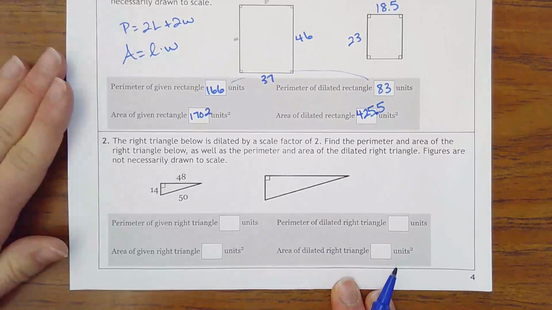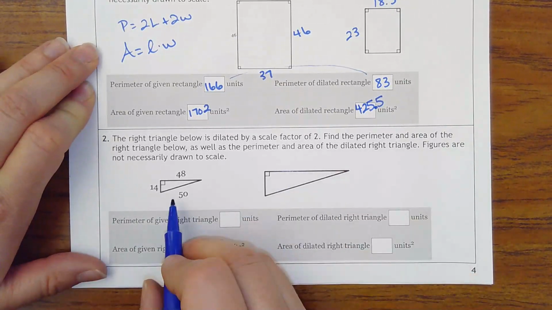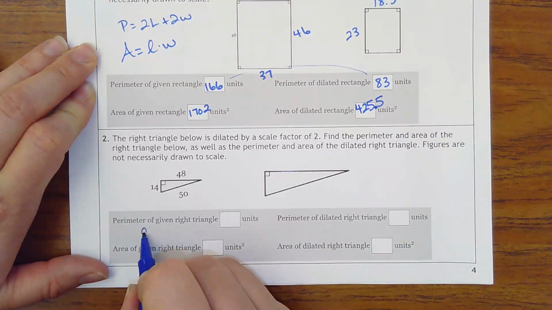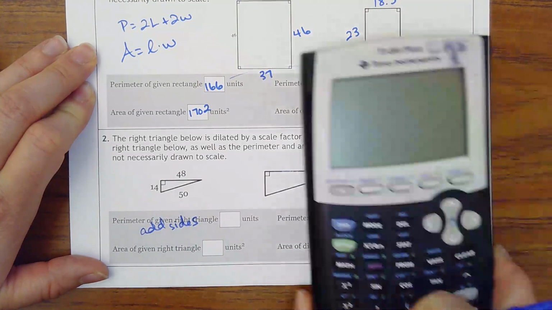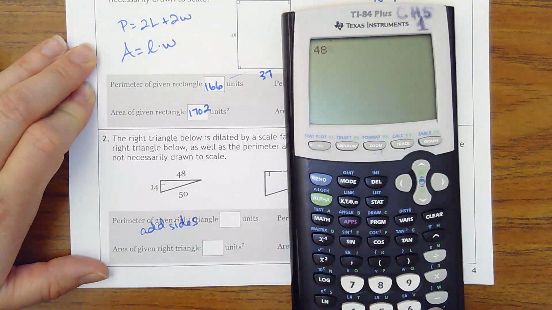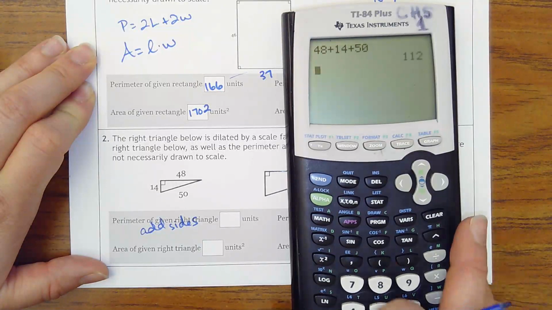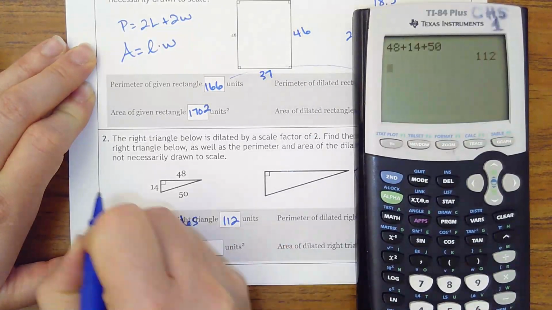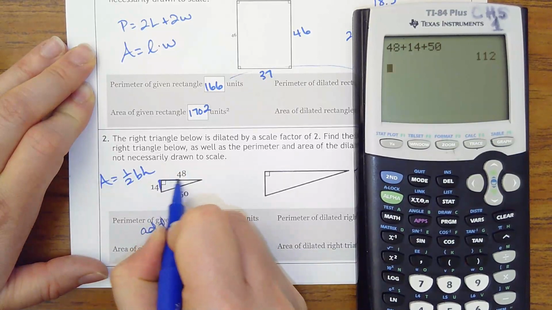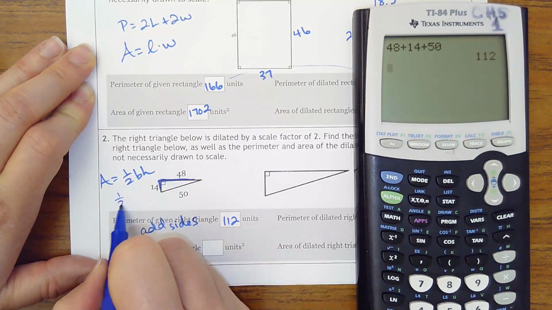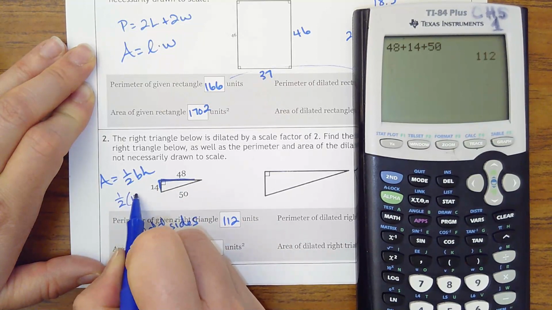All right, number 2, perimeter of a triangle is simply adding up all the sides. So add 48, 14, and 50 is 112. Area, though, is 1/2 base times height. Your base and your height are your right angles here. So 1/2, 14 times 48.